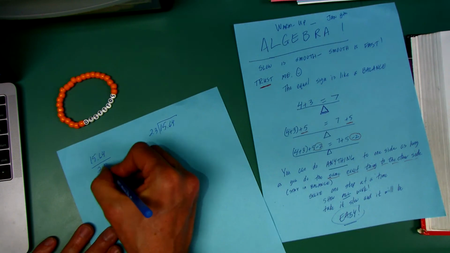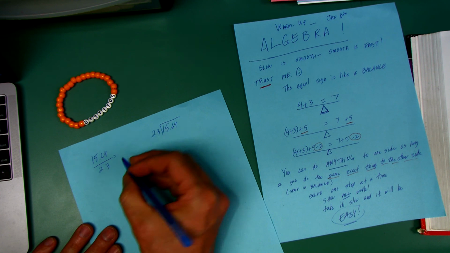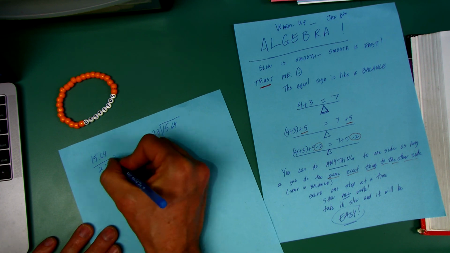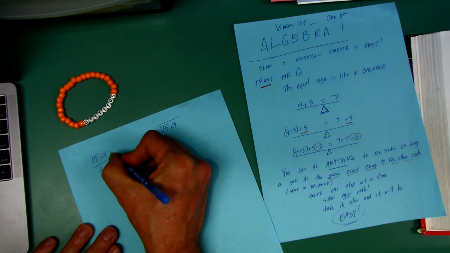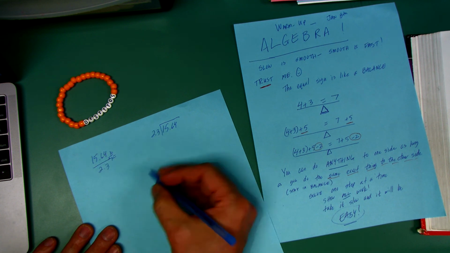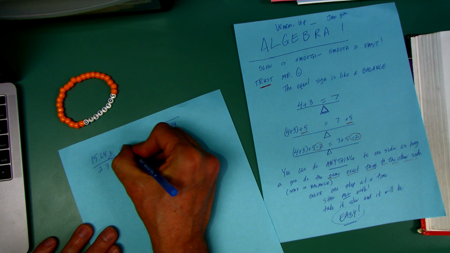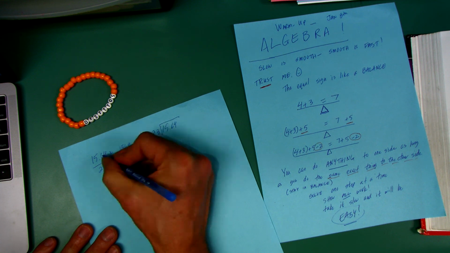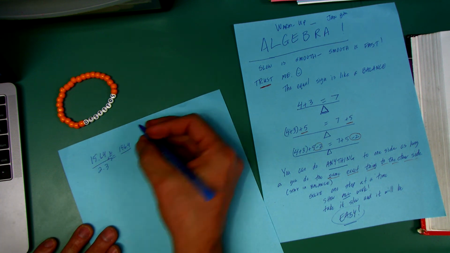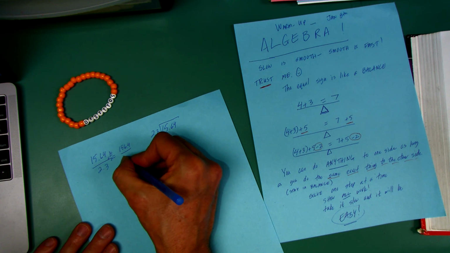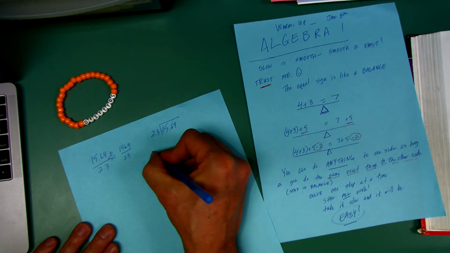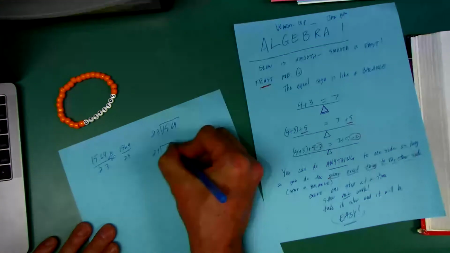And I want to show you something. If I write my division problem like this, I can multiply this by 10 over 10, which is 1. And then if I do that, each of these decimals go over one spot. So 15.64 divided by 2.3 is the same as 156.4 divided by 23. Okay?